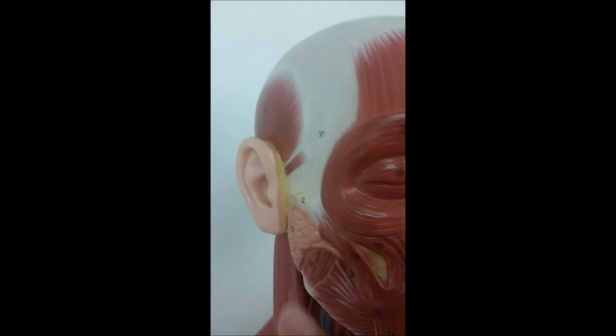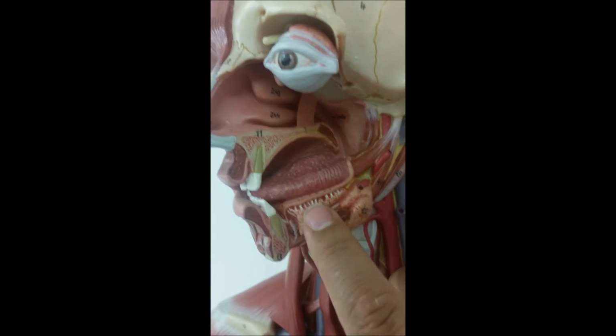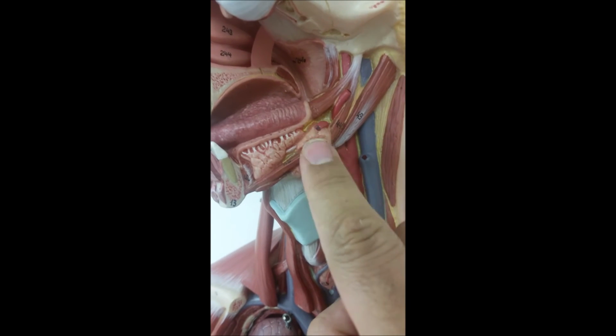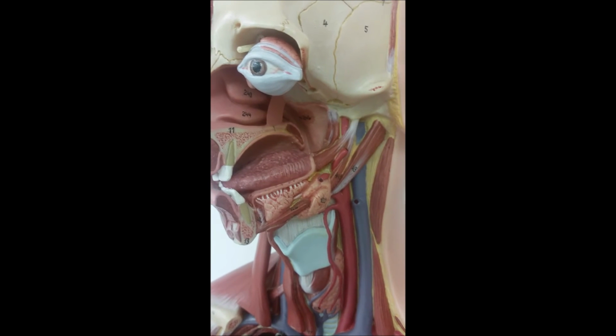The parotid is just called the parotid, but the submandibular, which is this one, is under the mandible. So you can see it from here too, under the mandible. So this is the submandibular. This one here is under the tongue, so this is the sublingual salivary gland. Sublingual means under the tongue. Submandibular, under the mandible. So these three are the salivary glands that we need to know.